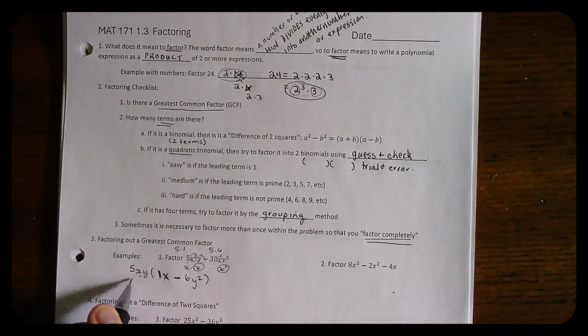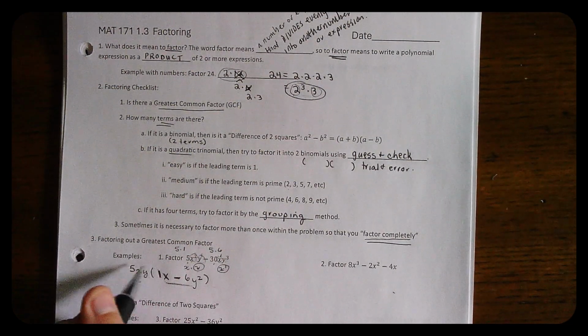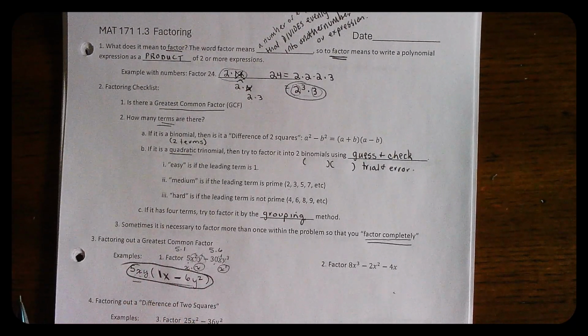So now this is factored because this is a product of two expressions. And we could check our work by multiplying it back out. So that's factoring out a GCF.